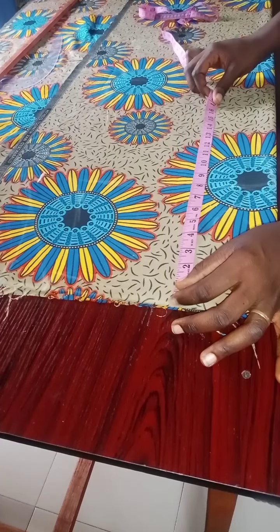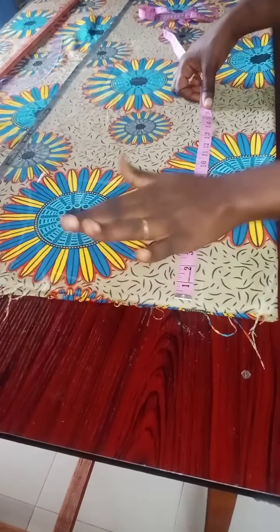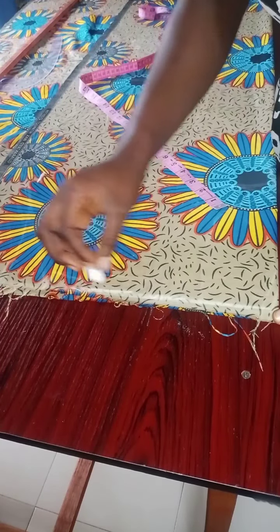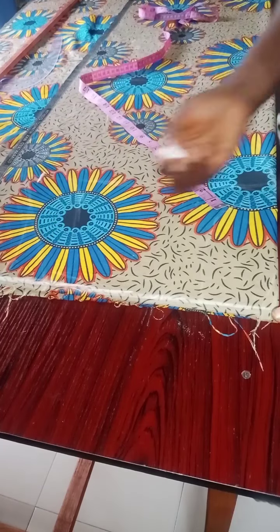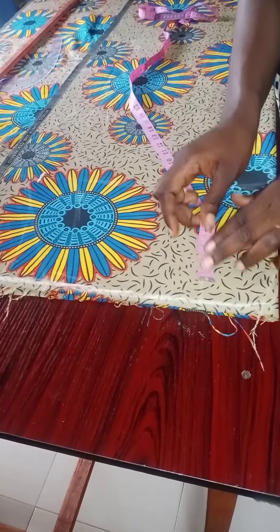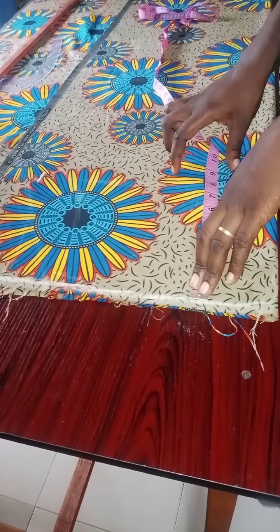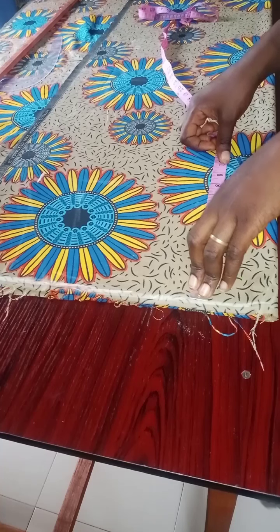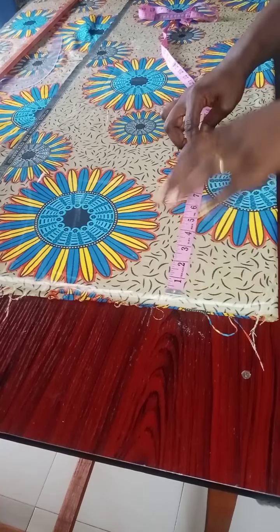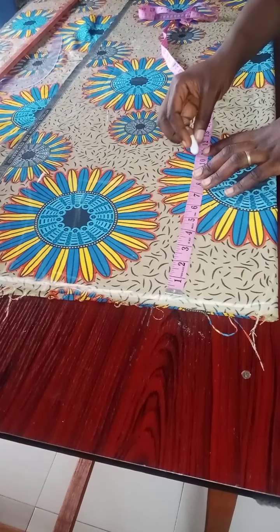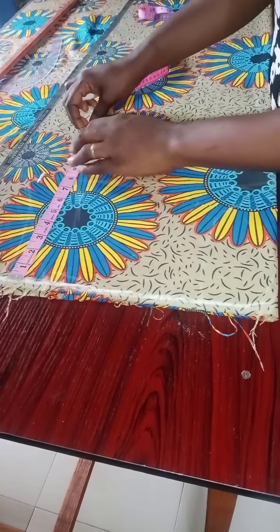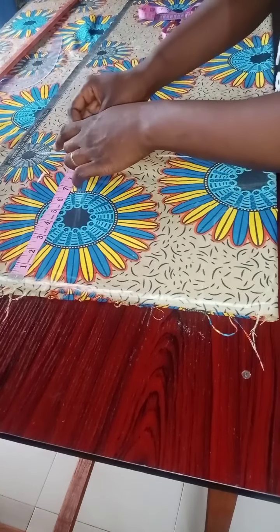The first thing I'll be doing now is to mark my horizontal measurement. I will be marking this, it will serve as my waistline. Now from my waistline I'll mark my crotch line. My crotch line is my hip divided by 4, and my hip is 38 divided by 4, which is 9.5 plus 1 inch allowance. So 9.5, I'll be marking 10.5 for my crotch line.